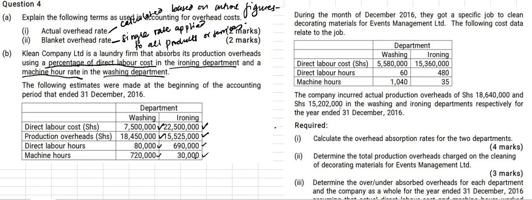Of course, as they have indicated up here, that it absorbs its production overheads using a percentage of direct labor cost in the ironing department. You will see that in the ironing department, most of its work is done by human labor, because you see that the direct labor costs are more than that of the washing department. Here we have 22.5 millions, in the washing department it's just 7.5.